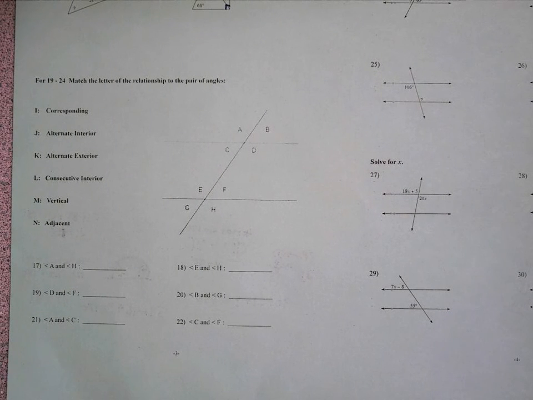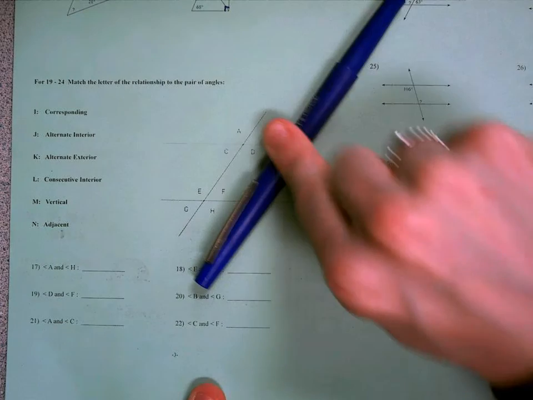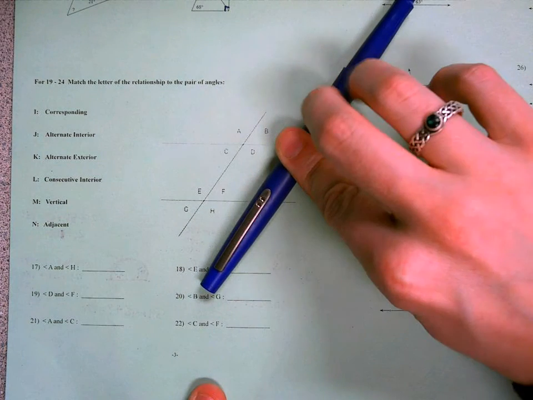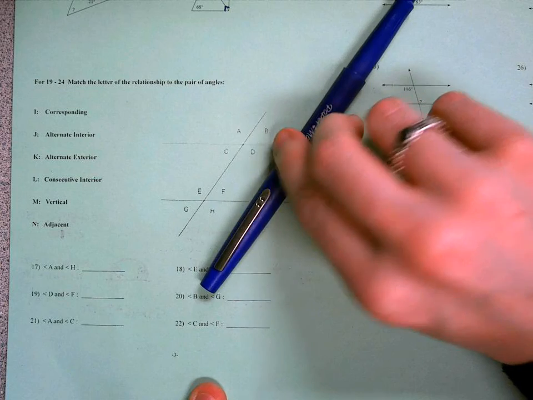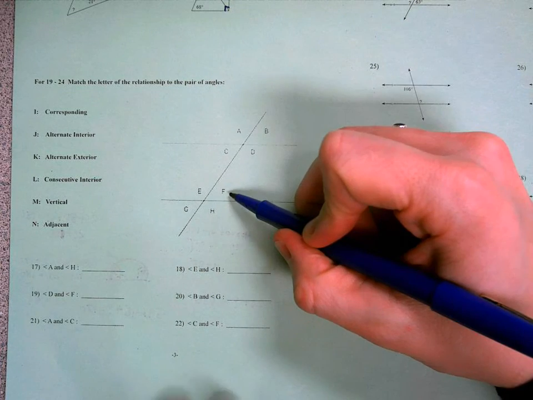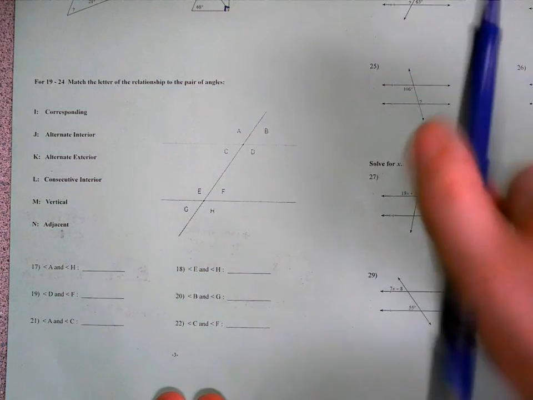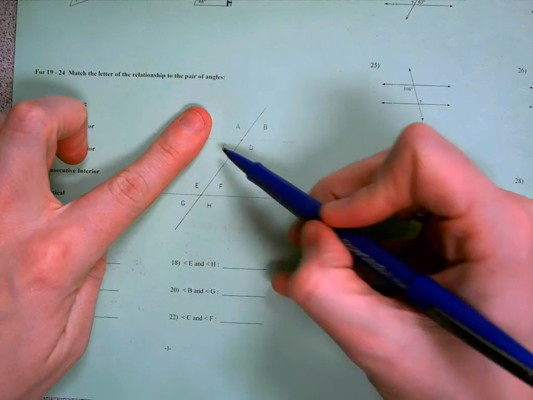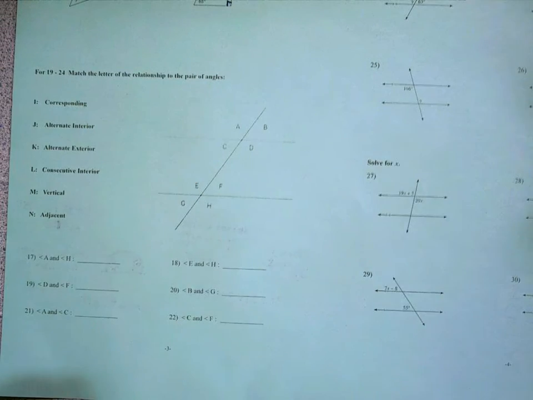Consecutive interior angles are, consecutive means same side. So they're going to be on the same side. So if they're on the same side, they might both be on this side. And then if they're inside, because it's interior, inside the parallel lines, it'd be F and D. Or if it's on this side, same side, inside the parallel lines would be C and E.